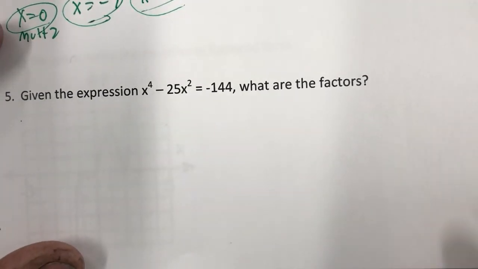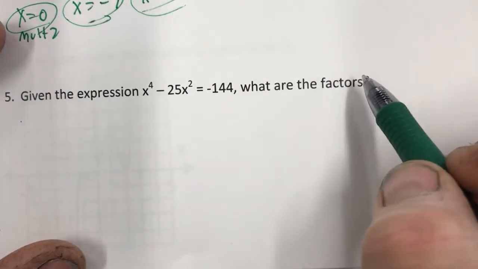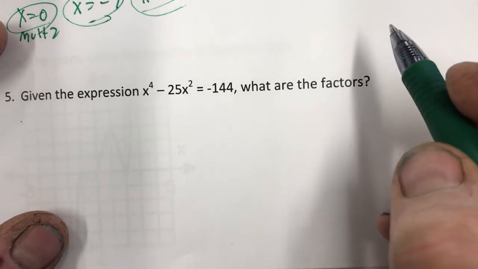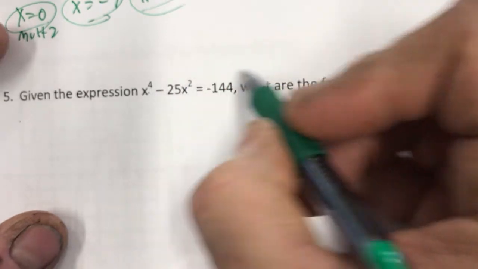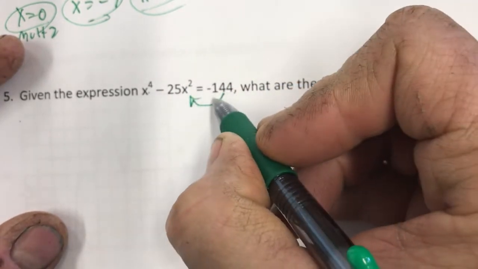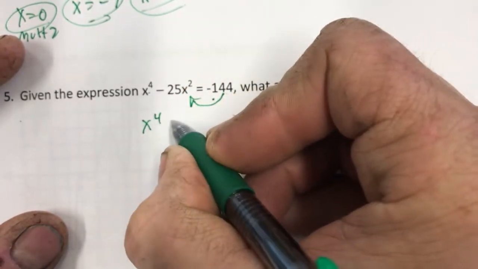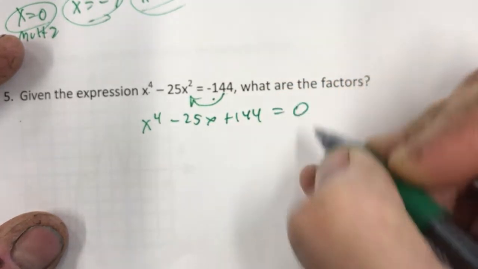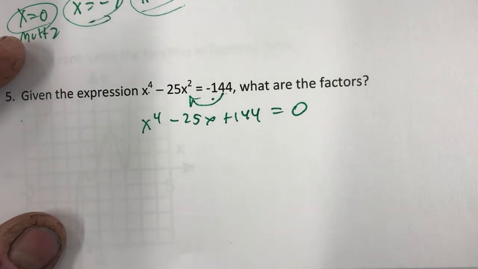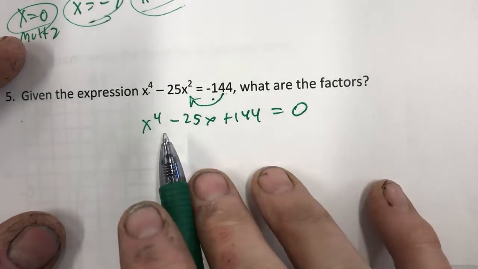Number 5. Given this expression, what are the factors? Okay, well, I'll tell you what, we've got x^4, x^2. We need to get this to the other side here. We'll bring it over by adding 144 to make it equal 0. Okay. Now, this is one we've done before.